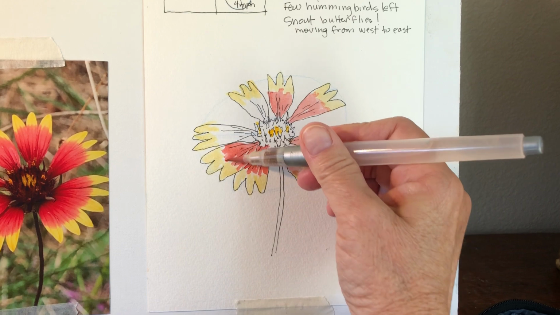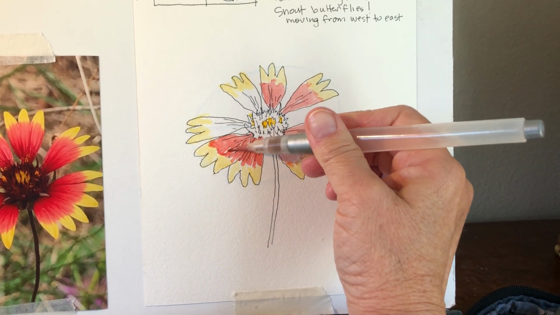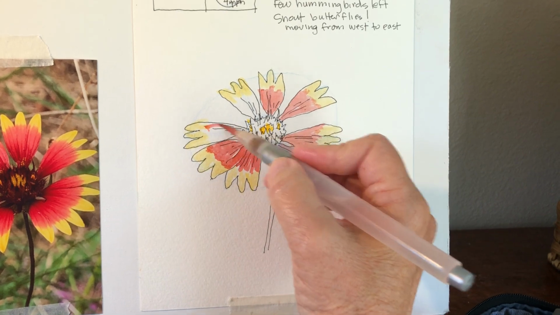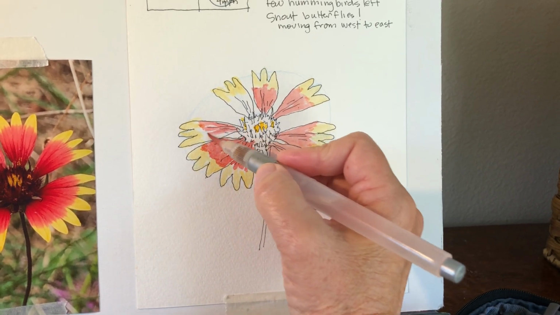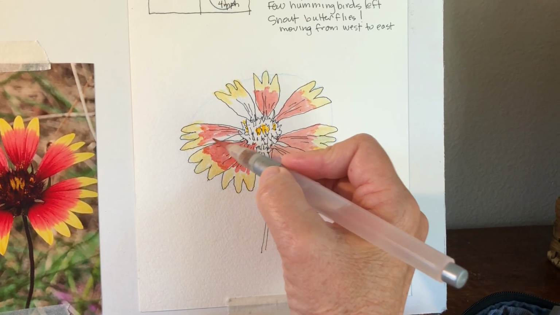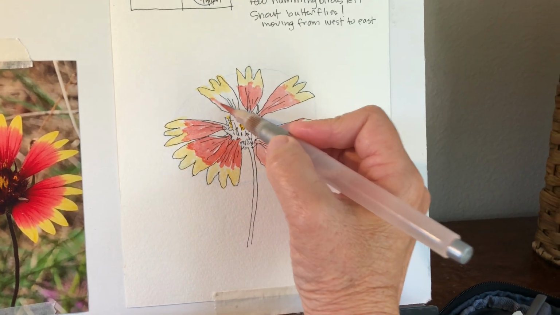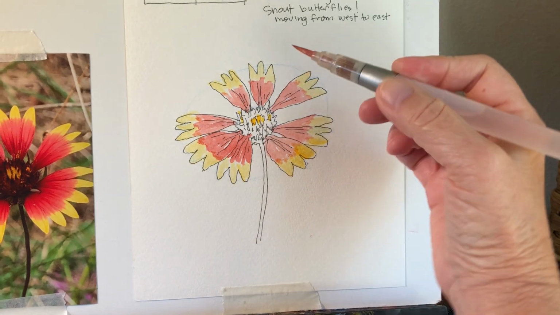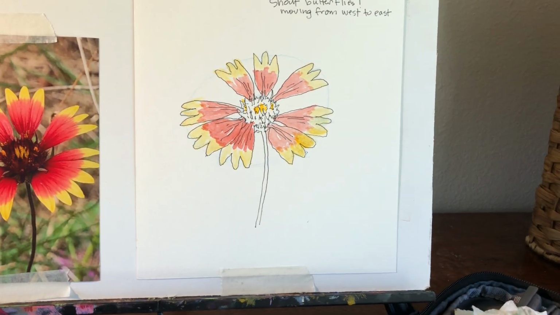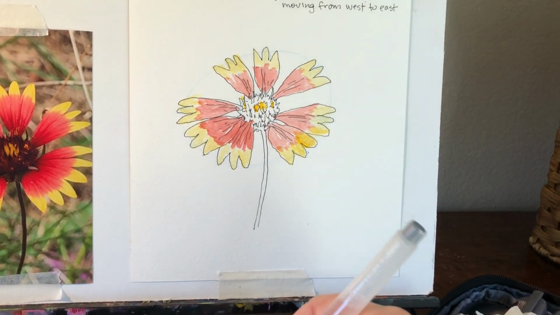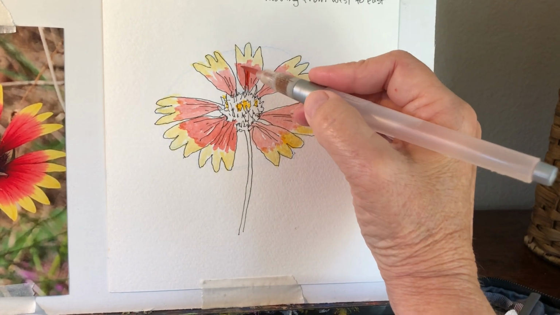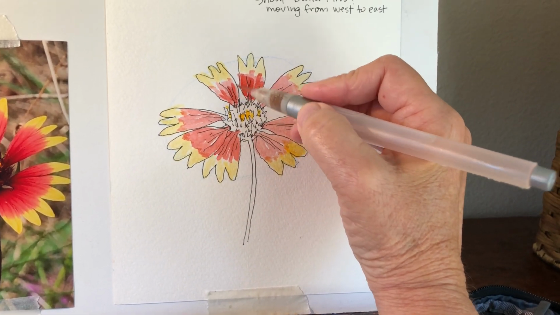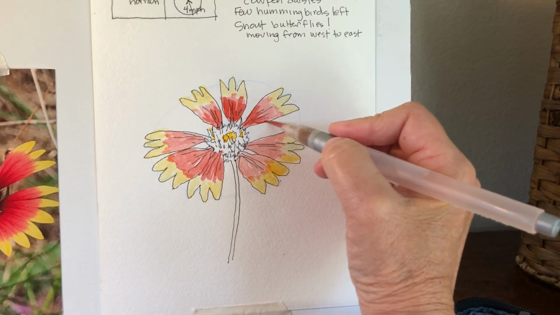So that's going to vary. So don't let that get you down, because we're working on sketches. We're working on nature journals. These are not finely tuned botanical illustrations. I can always make this darker if I want, just by adding a little bit more color in there. Another layer of color. Watercolor is a transparent medium.